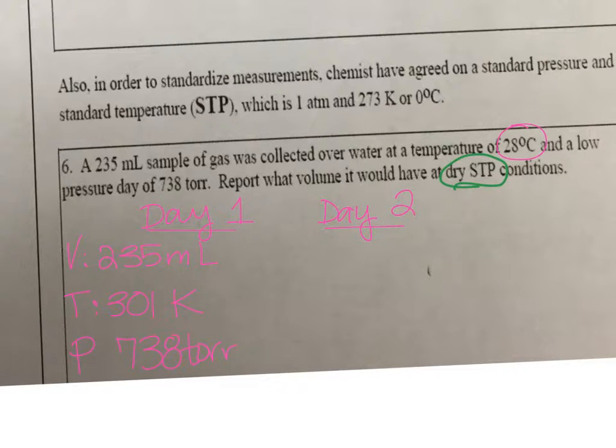760 torr. Not yet. We're talking about a sample of gas. Is this the pressure of that sample of gas? No, that is atmospheric. So that's where we're going to use the stuff that we did at the very end of class yesterday. I was just trying to get you to see that first. If you don't see it yet, you'll see it in a second. All right, let's go to the day 2 information.